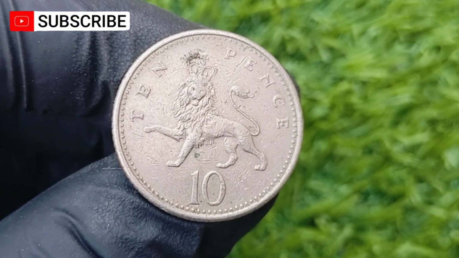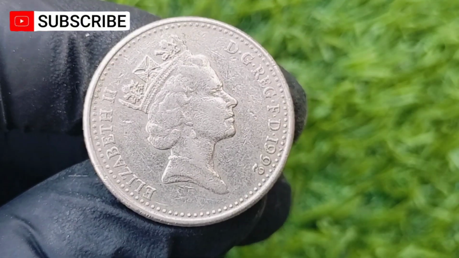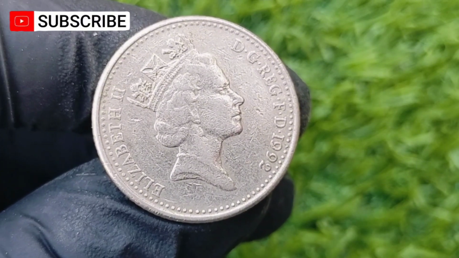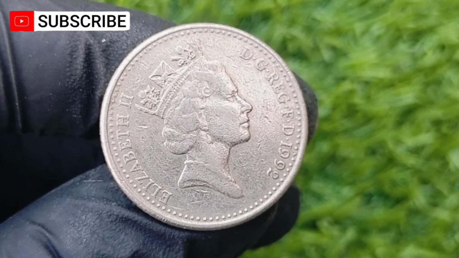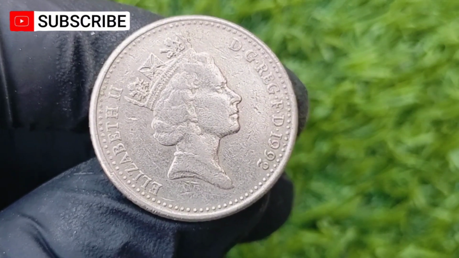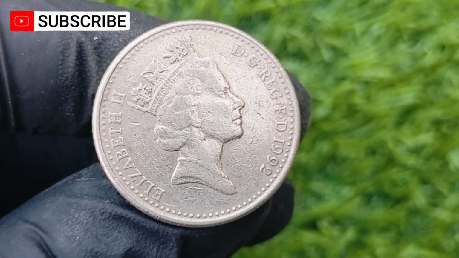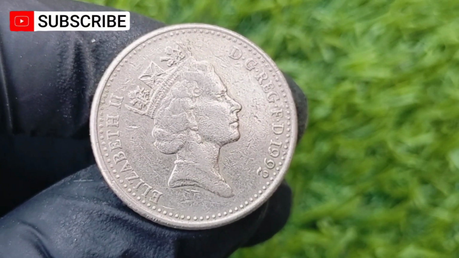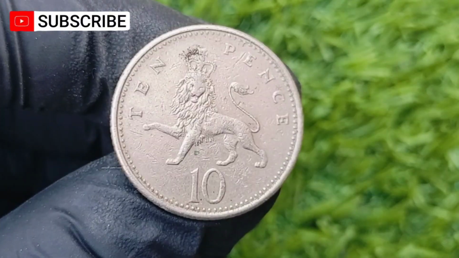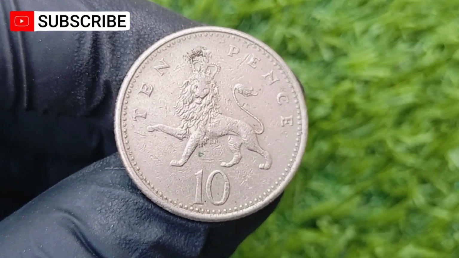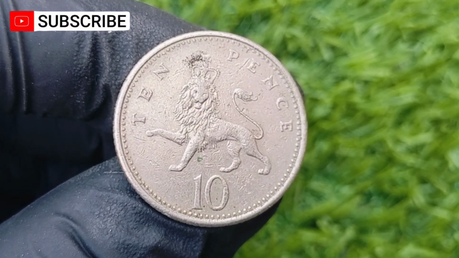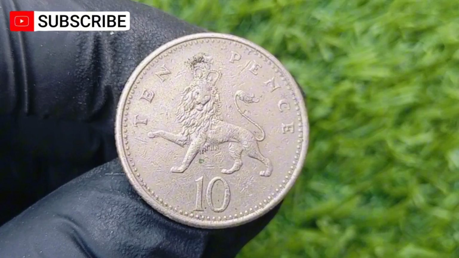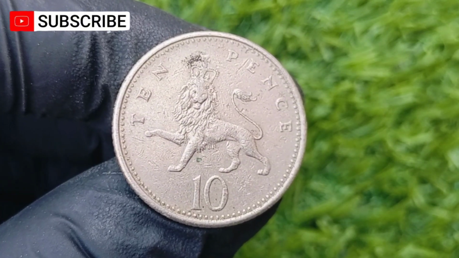Its production, design, and historical context reflect both continuity with the traditions of earlier British coinage and adaptation to the practical needs of the modern era. To truly understand the 1992 10 pence coin, one must explore its origin, design evolution, metallurgical details, cultural importance, circulation purpose, and place in both collectors' and historians' perspectives.